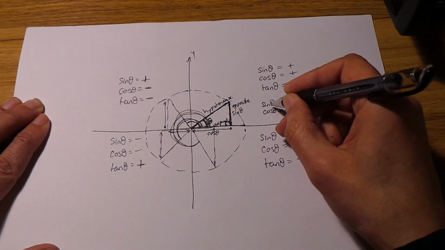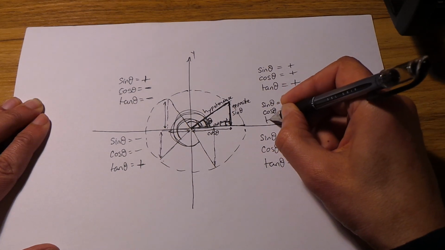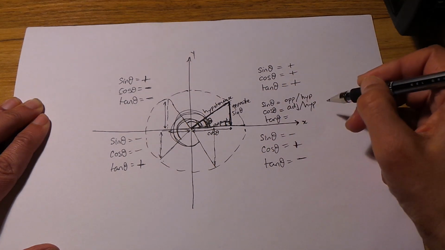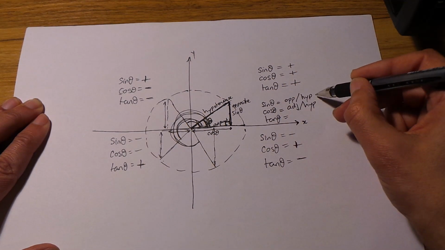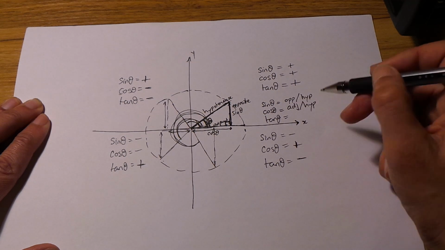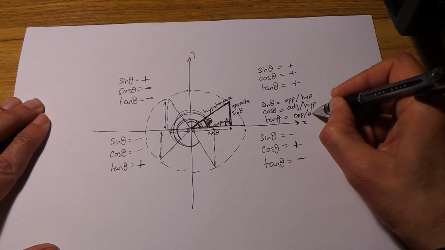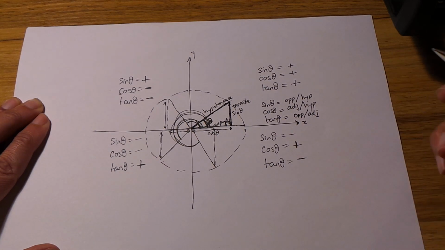And we said that the tangent of the angle is equal to the sine divided by the cosine, which is opposite over hypotenuse divided by adjacent over hypotenuse, which becomes just the opposite over the adjacent side.